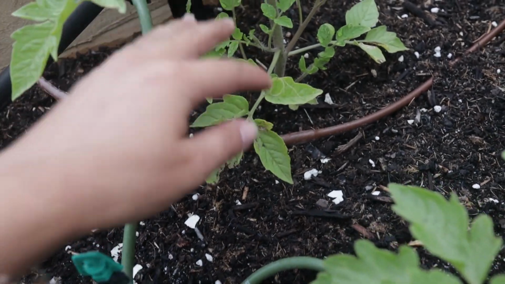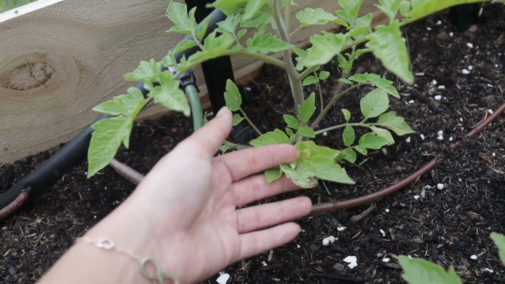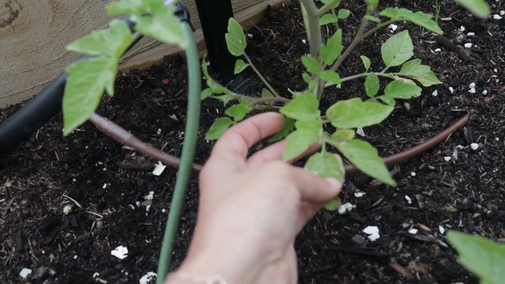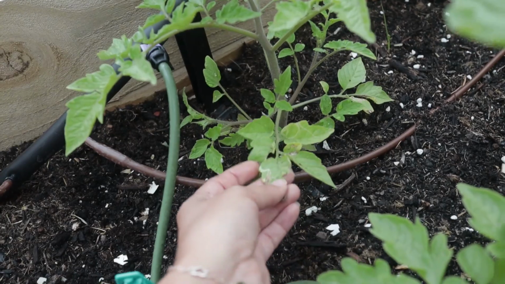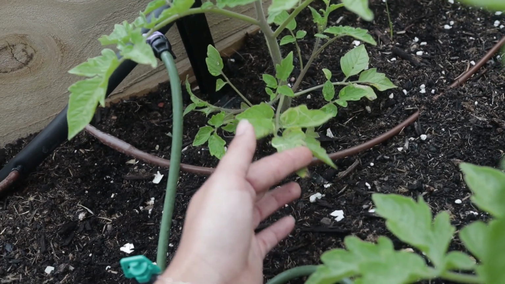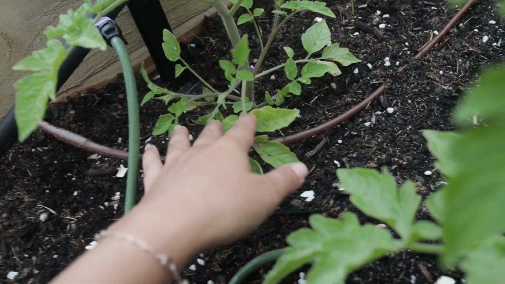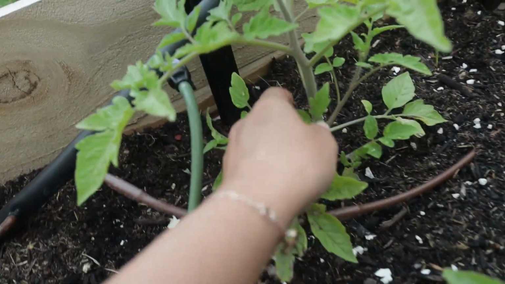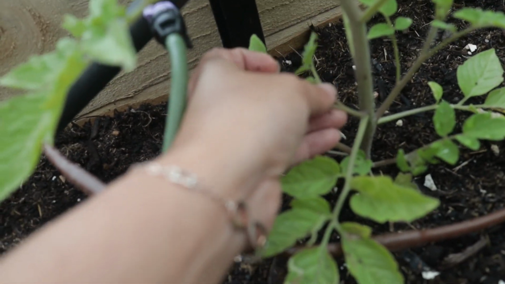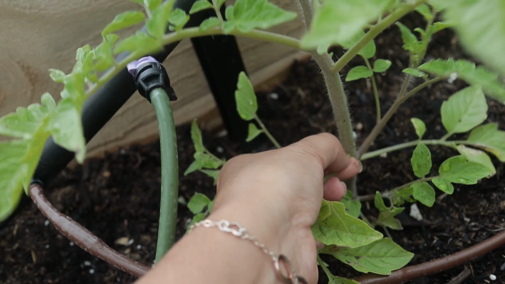But of course, before I do that, I'm going to come in here and pick off all of these lower branches so that you're not getting all infested with pests or disease or whatever, because the ground does get wet, and as these tomato leaves get wet, it picks up all of the pests and disease. And plus it just provides for more airflow between the leaves and the branches of the plant. So you can see here's a little sucker actually growing here. This one is going to be pretty easy to take off.